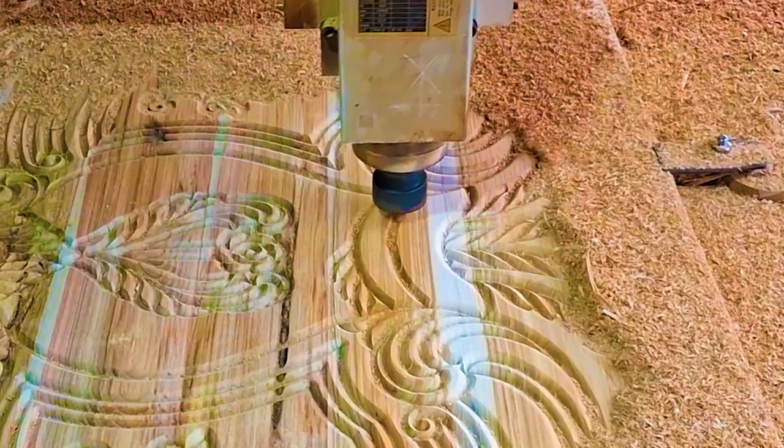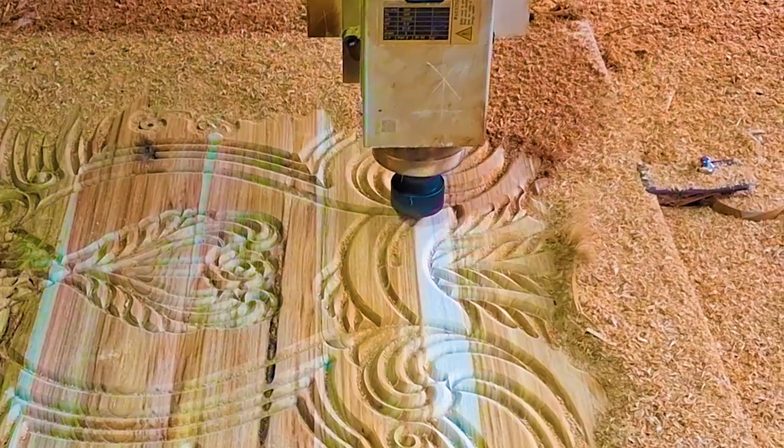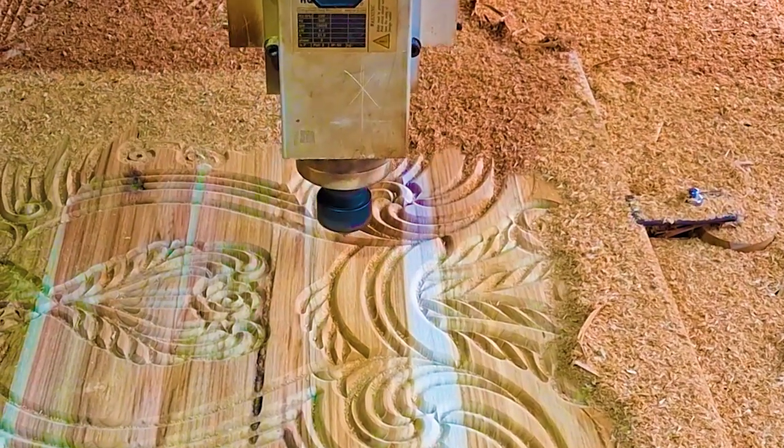Once the setup is complete, the machine router or cutter head starts working automatically. This is the most fun part. Watch how the spindle moves around and over the wood, creating amazing designs. This work is done entirely under computer control, with absolute precision.